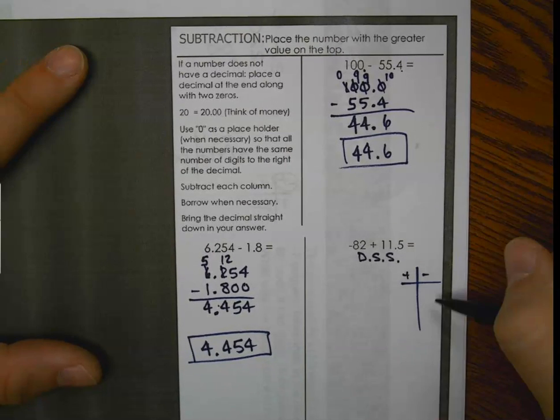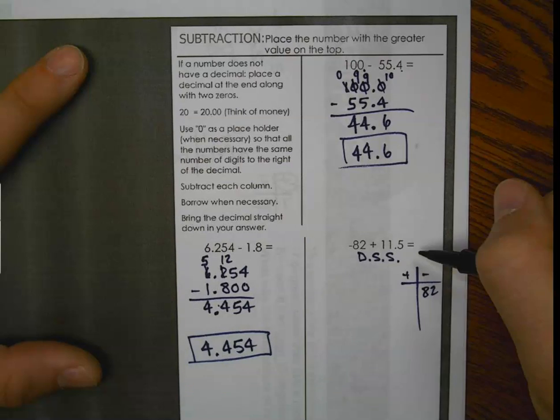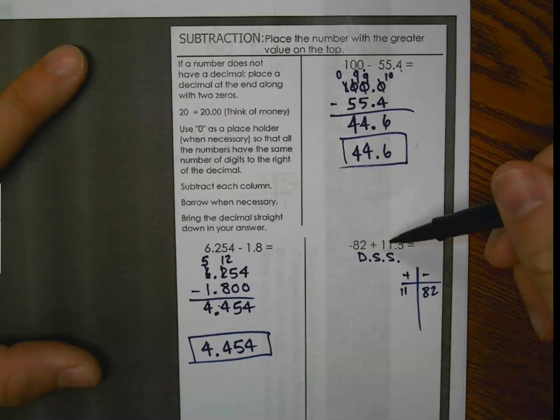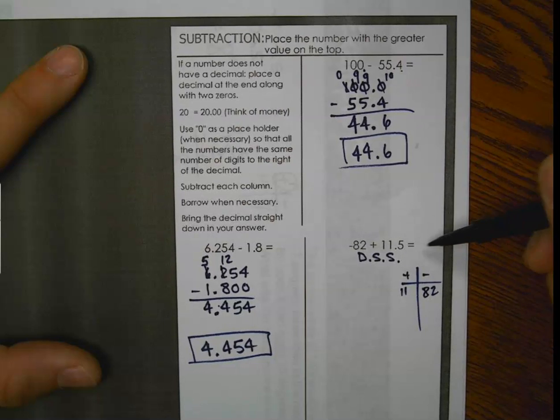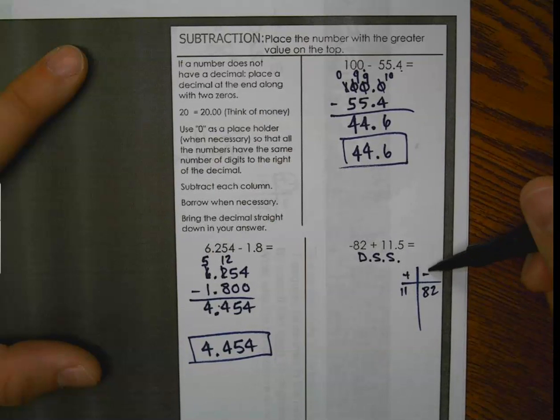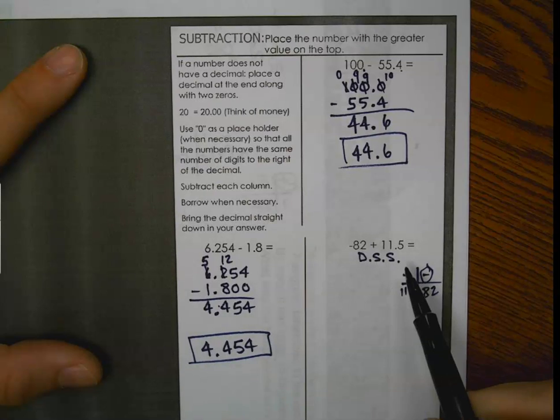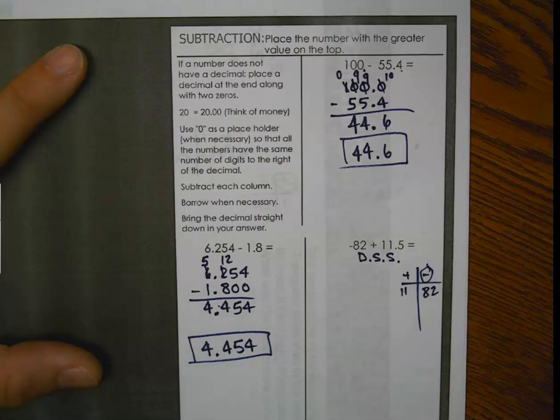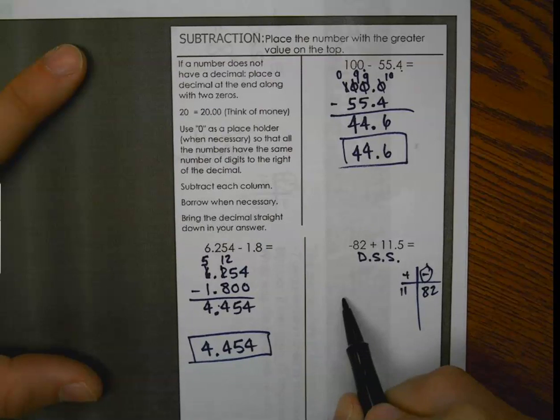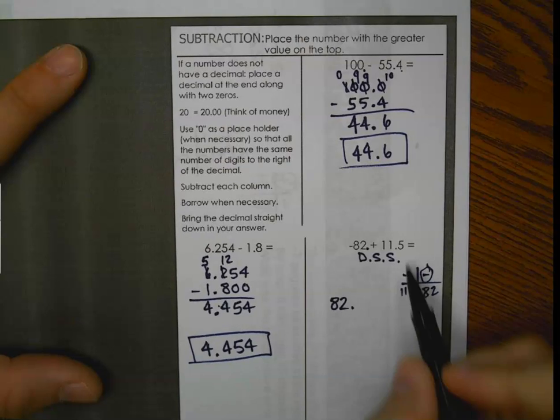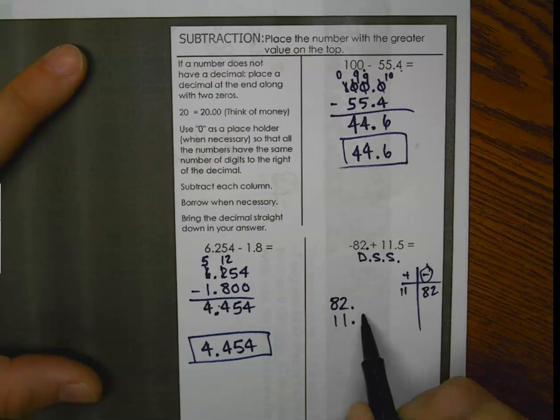You can do your scoreboard to figure out which one is going to win. You have 82 on the negative team and 11 and some change on the positive team. It doesn't matter what was after that decimal. 11 and any number is going to be less than 82. So the negatives definitely win. So what has the greater value? 82 and something or 11 and something? 82 does, definitely. So I have 82 on top with a decimal behind it, and then I have 11.5 below it.